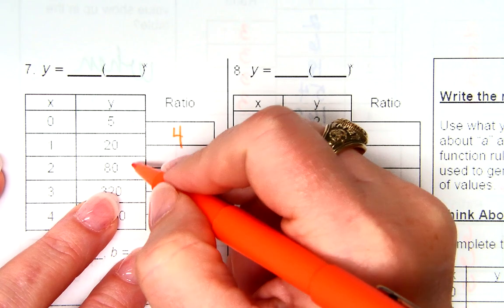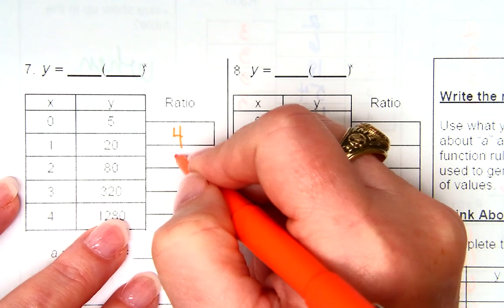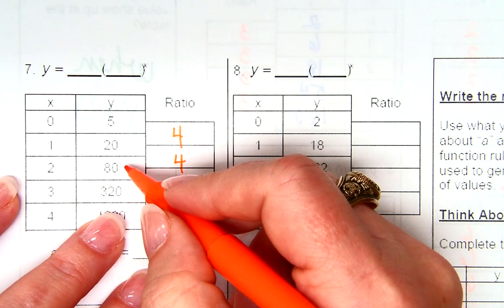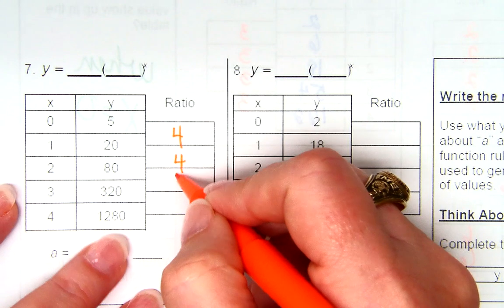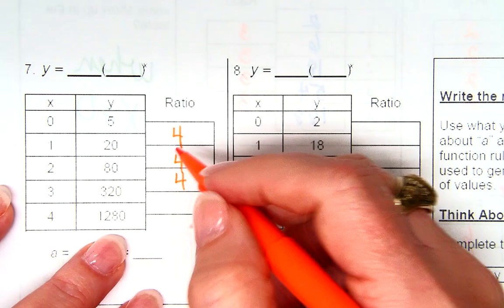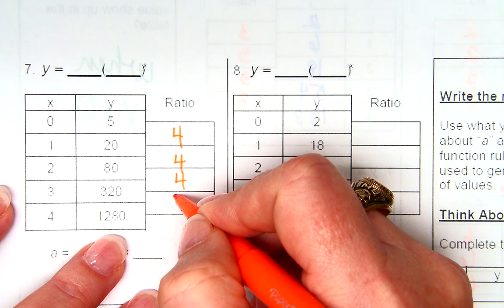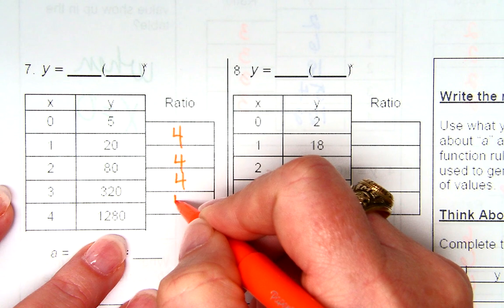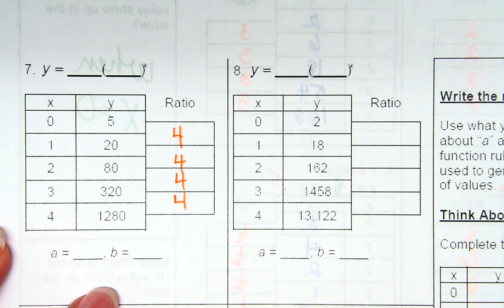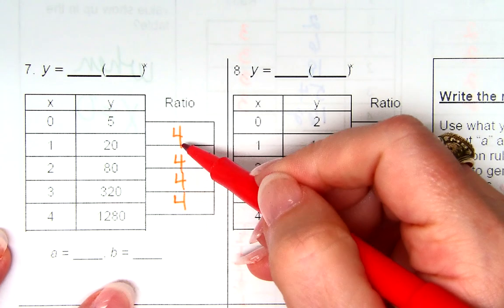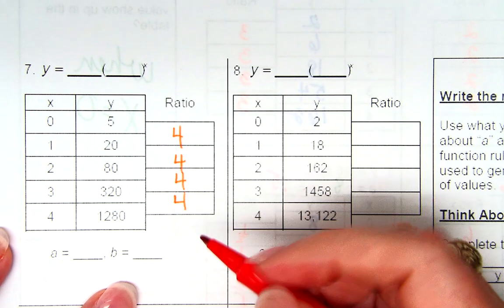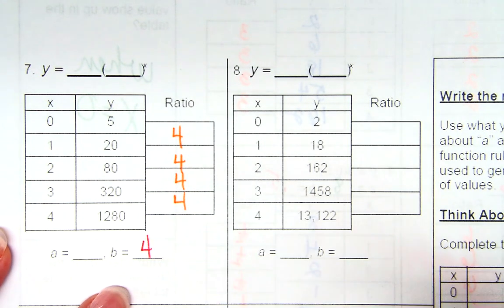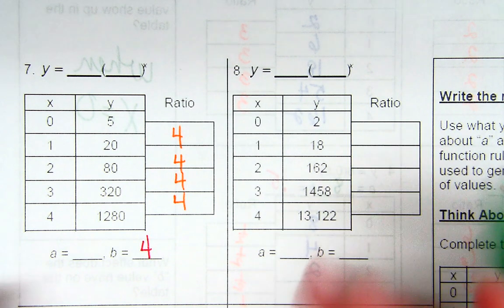What's 80 divided by 20? 320 divided by 80? 1280 divided by 320. Oh, I'm sorry, 4. 4. So Abby, what does that tell you? 4 is B. Very good. And what do you know about A?